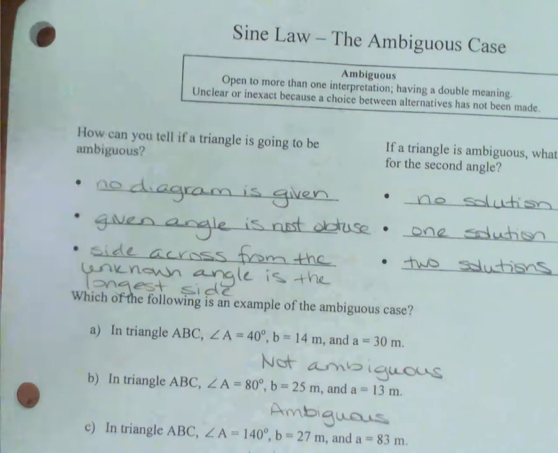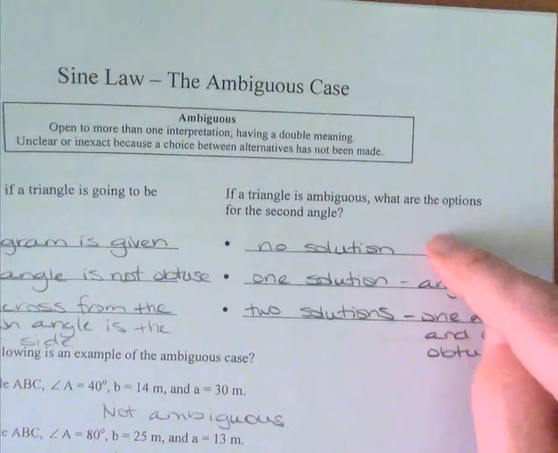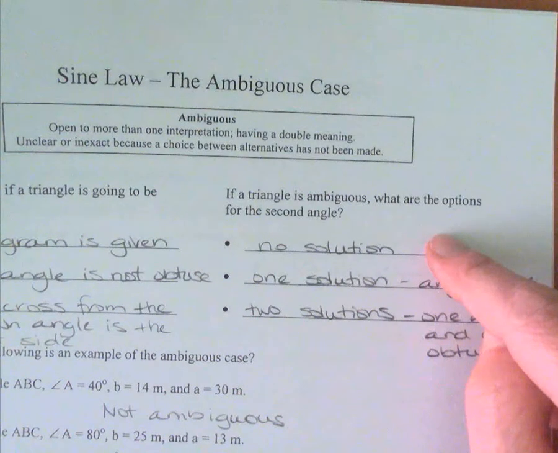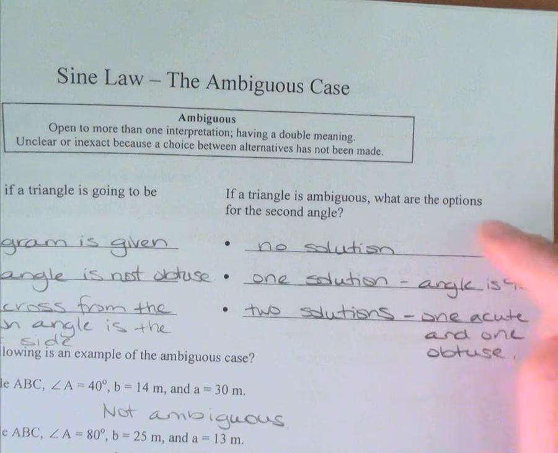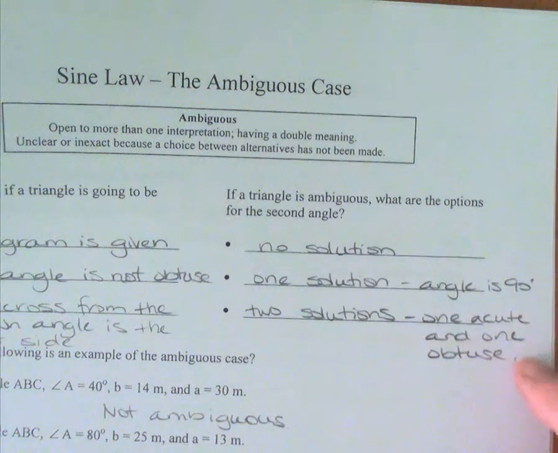Summarizing the previous page, you could have no solution. That means you can't actually draw the triangle based on the measurements given. You could draw it, but it would only give you one triangle or one solution because the angle is now 90 degrees. Or you could have two solutions, one with an acute triangle and one with an obtuse triangle.